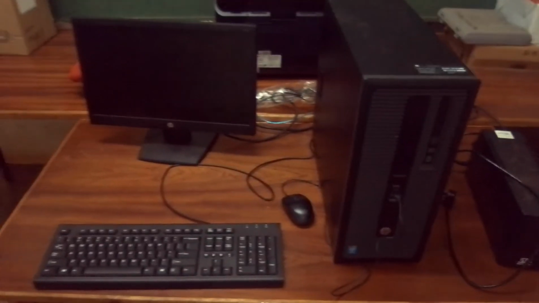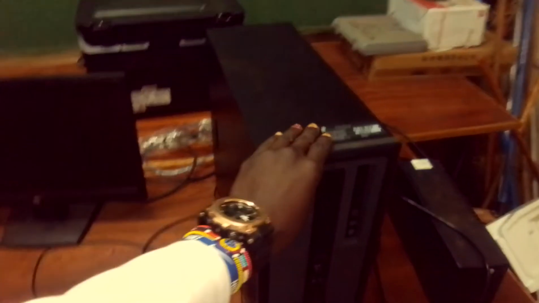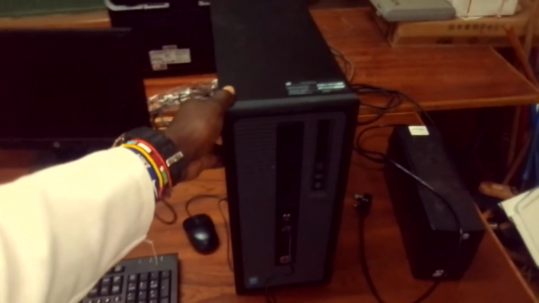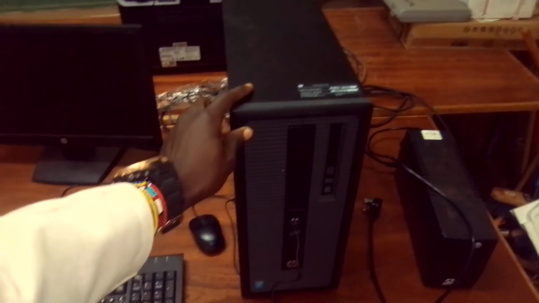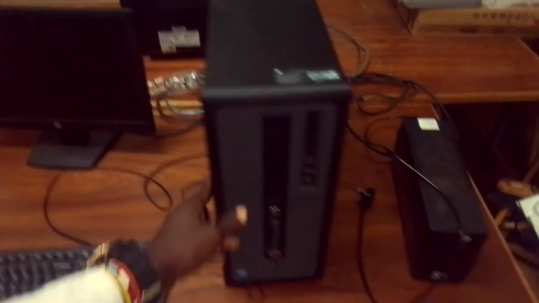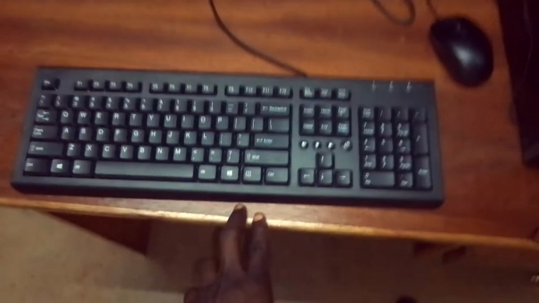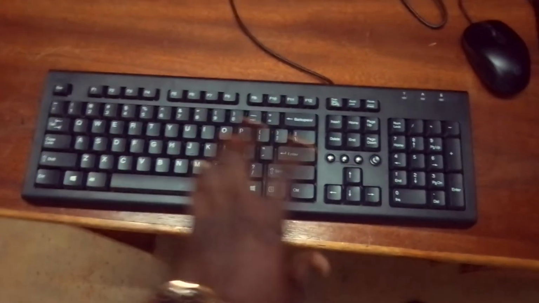So guys, as you can see, over here, this is my system unit. Inside the system unit, you have the power supply, the DVD drive, the RAM, and the motherboard. Over here, this is my UPS. Then on this other side, this is the keyboard. This is my mouse. And this is my monitor.